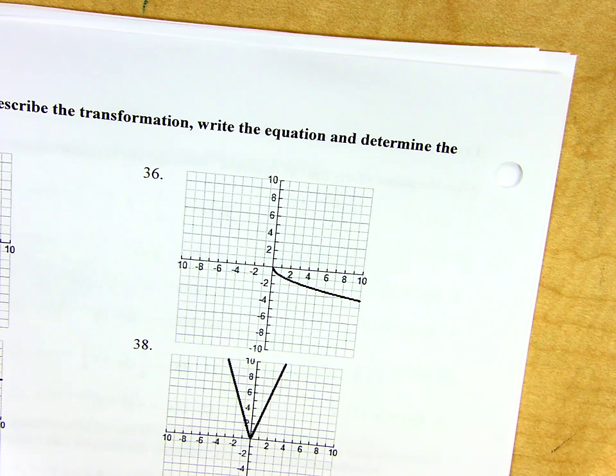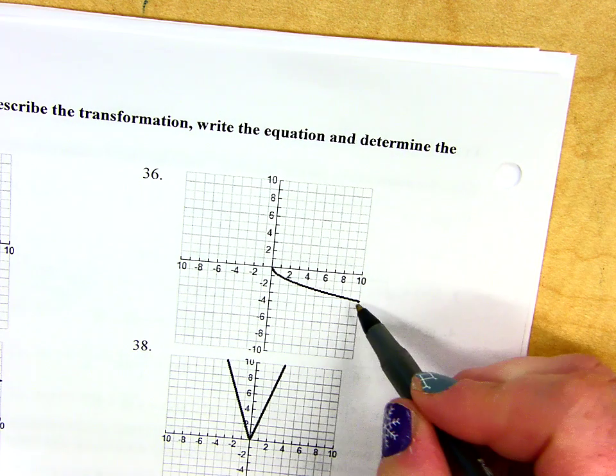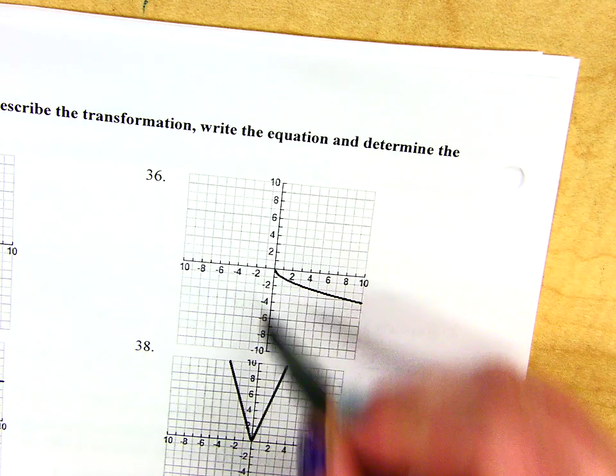So first we have to figure out who the parent function even is. Who produces a graph that has that shape? You're close. A cube root's going to go the whole way, though. It's going to have another side to it.